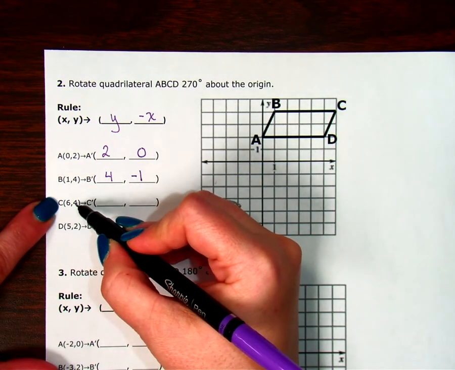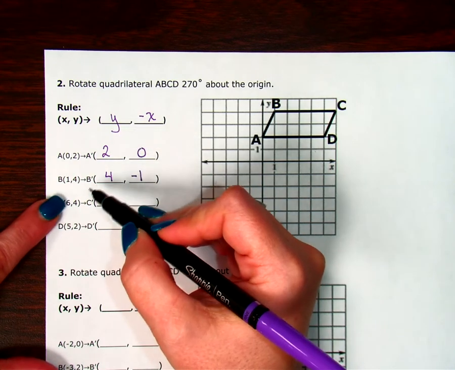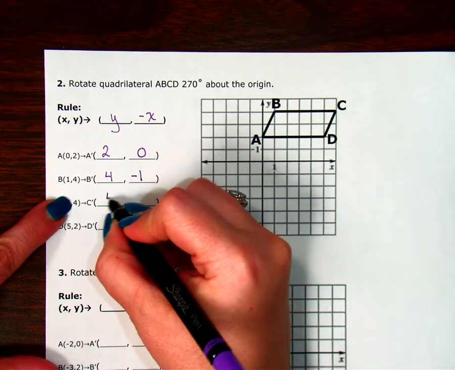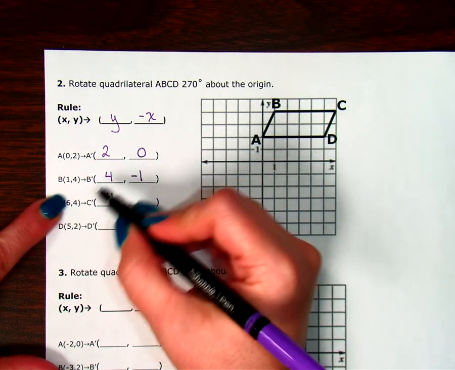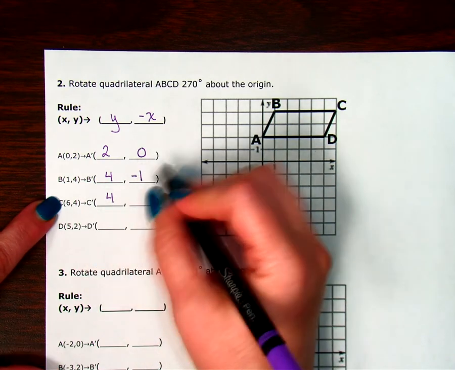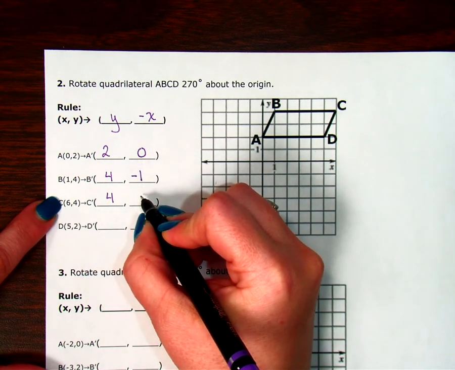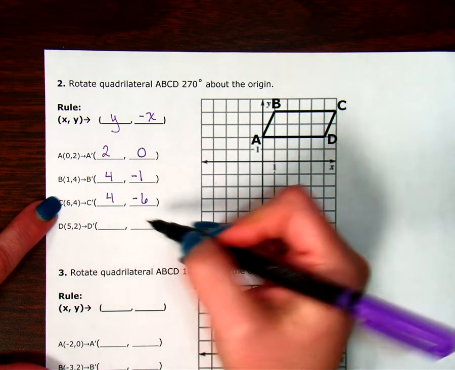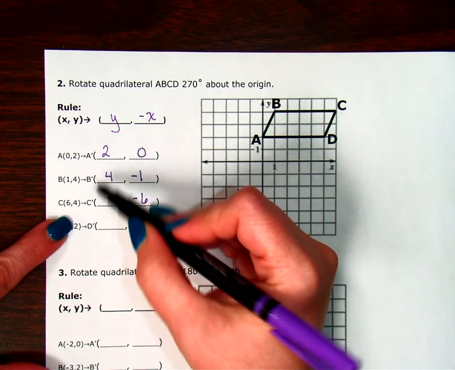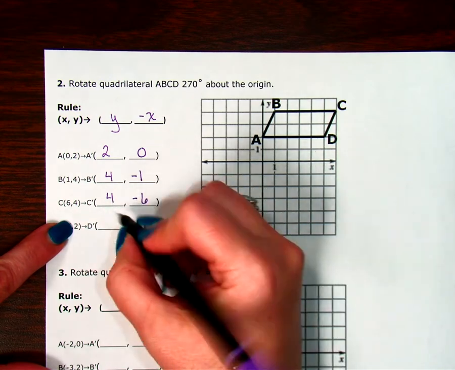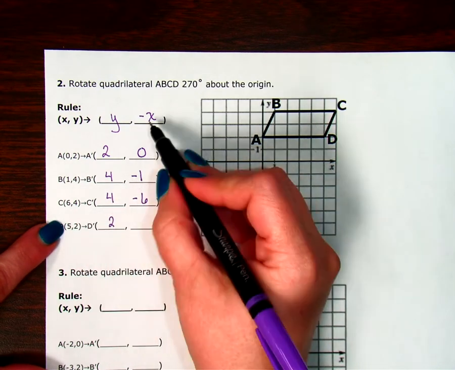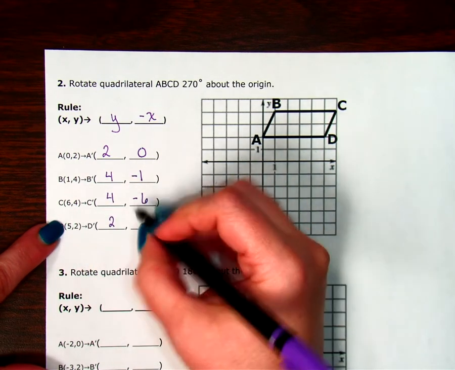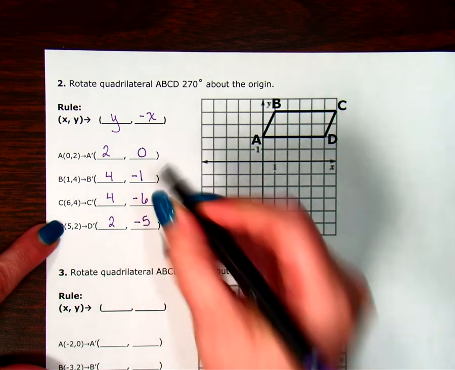C, 6, 4, y is 4. The opposite of x is 6, so it becomes negative 6. Y is 2. Then the opposite of x is going to be the opposite of 5 is negative 5.